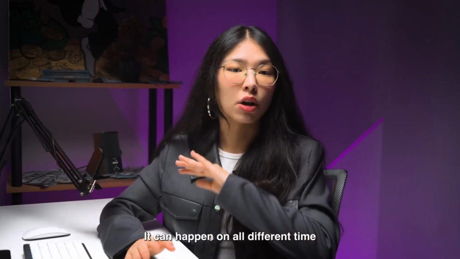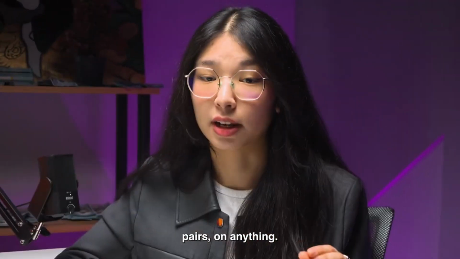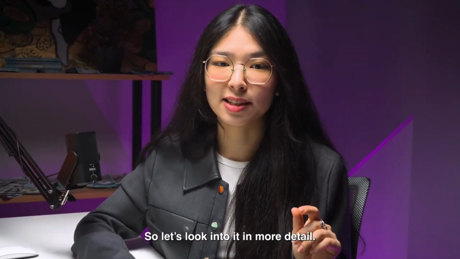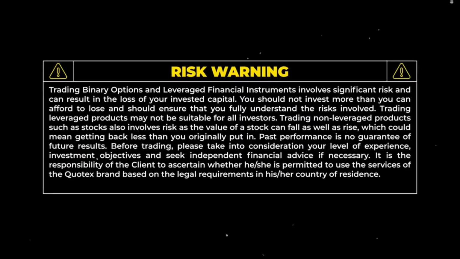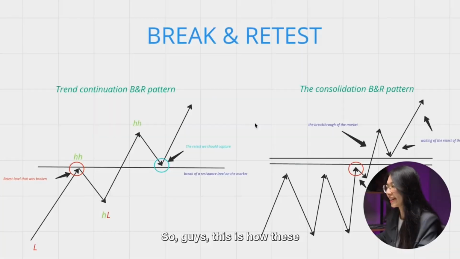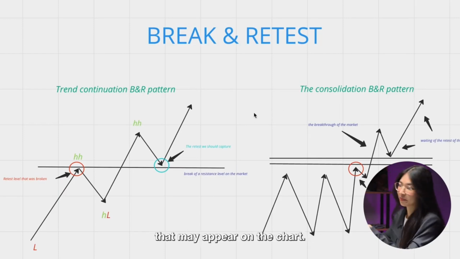It can happen on all different time periods, on all different currency pairs, on anything, because the market has to move up and down. So guys, let's look into it in more detail. This is how these patterns look, and I will show you a few options of them that may appear on the chart.